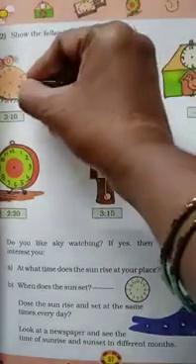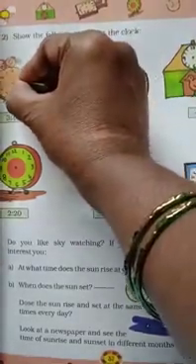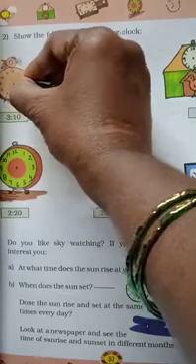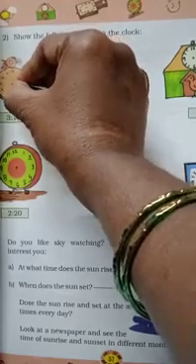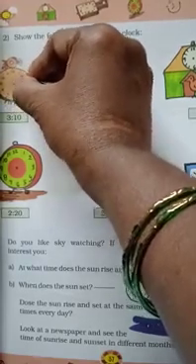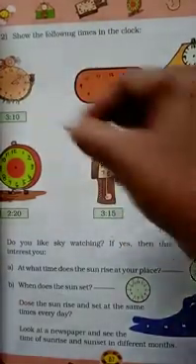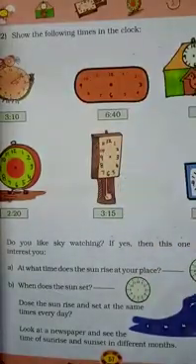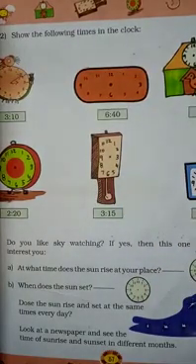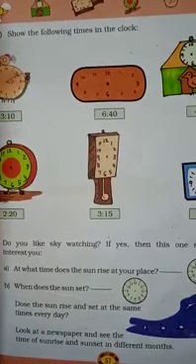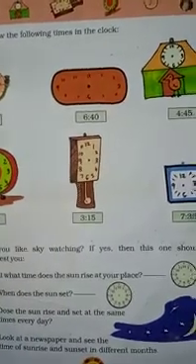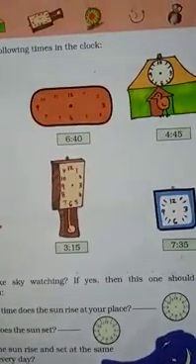So I'll be drawing. Here 3 is the small hand, and 10 is in what place? 2's place. So it is 3, 2. Okay, this is 3, 2. That is 3:10. Next we'll go deeper.